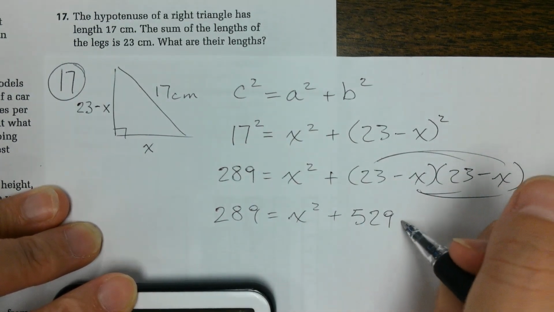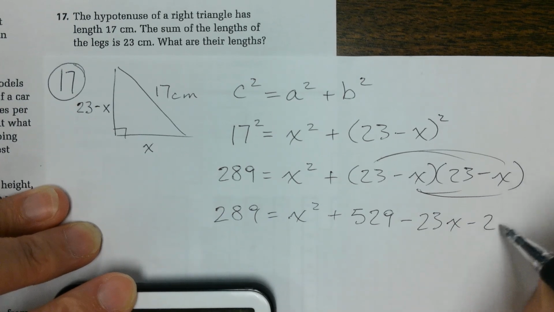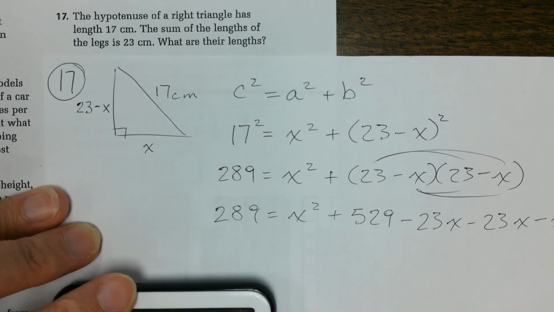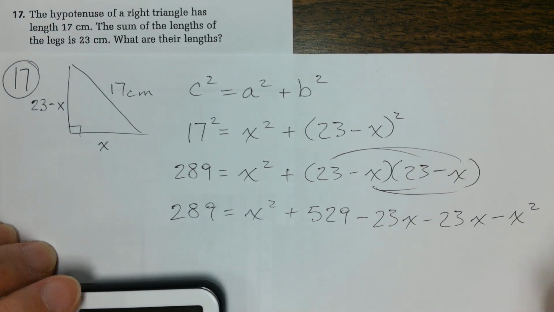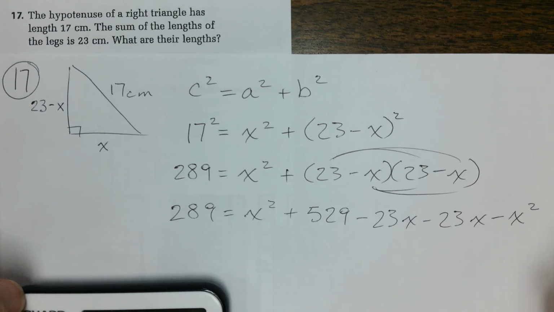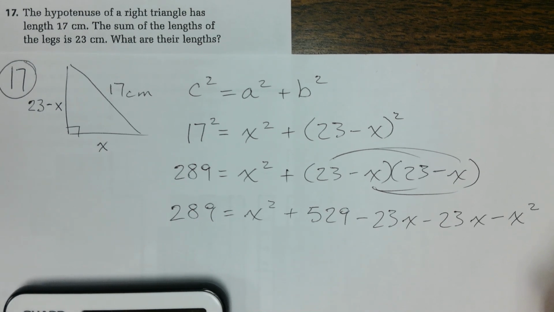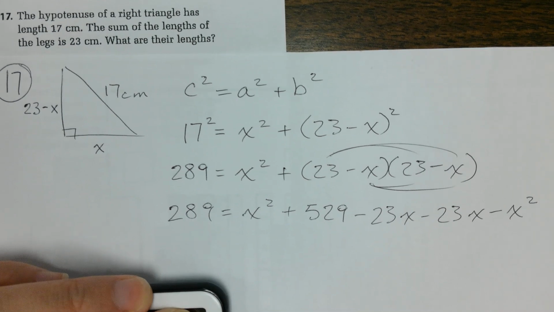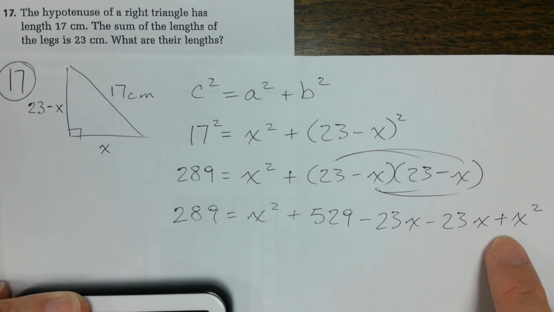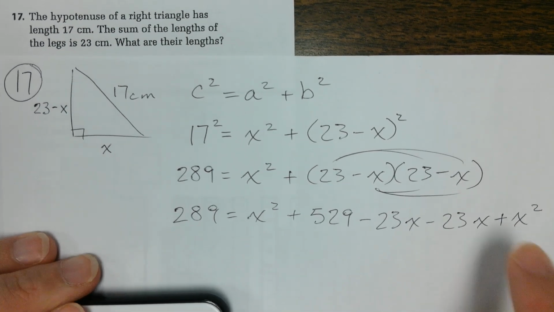Minus 23x, minus 23x, minus x squared. Did I do something wrong? I think I did something wrong here, because my x squared is gone. Let me pause this first. Okay, I found my mistake. It's plus x squared.